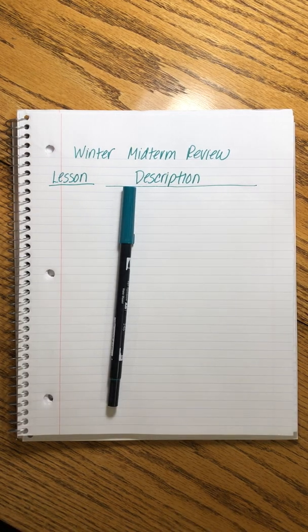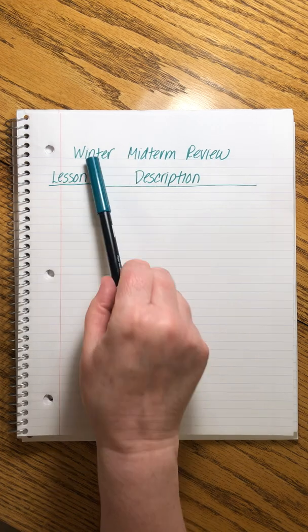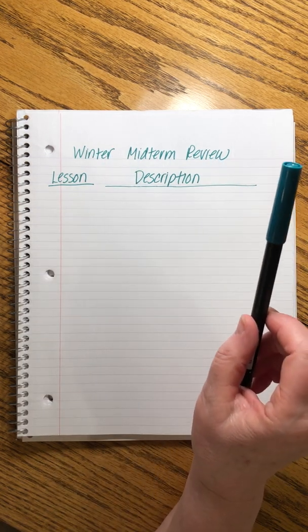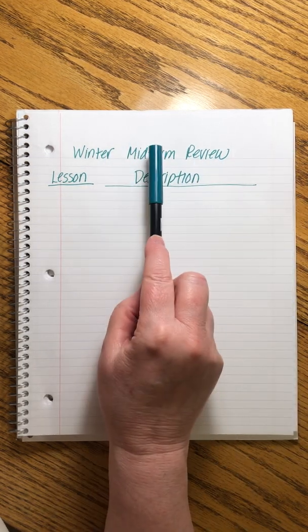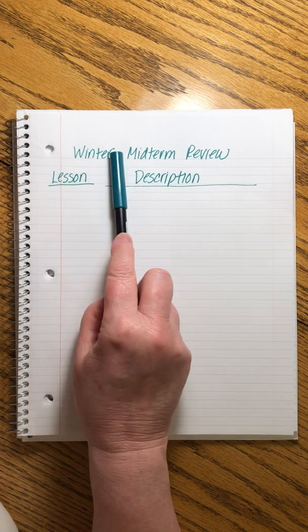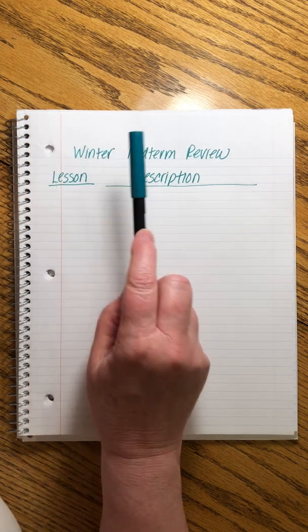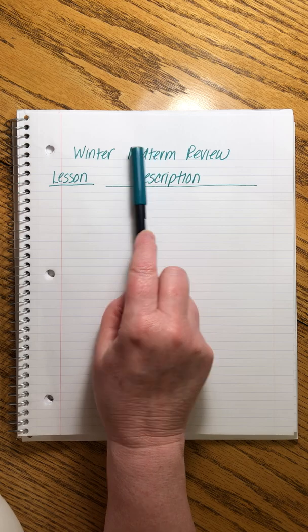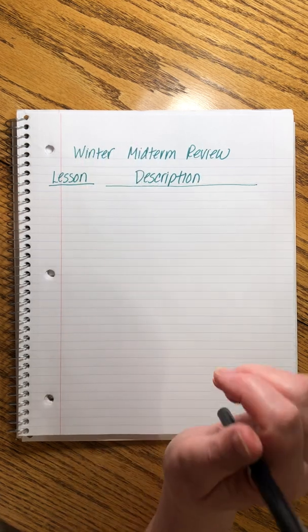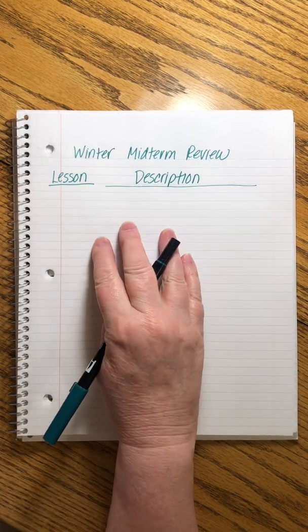Saxon Advanced Mathematics. Welcome to the winter midterm review. I call it the winter midterm because we are testing on the topics that we learned during the winter. I think my better name for it might be the March midterm review, but anyway, that's what I'm calling this.